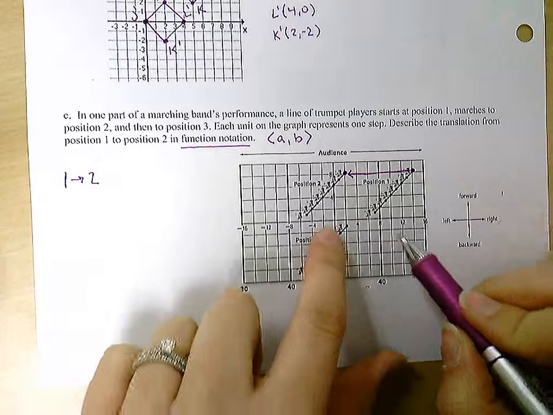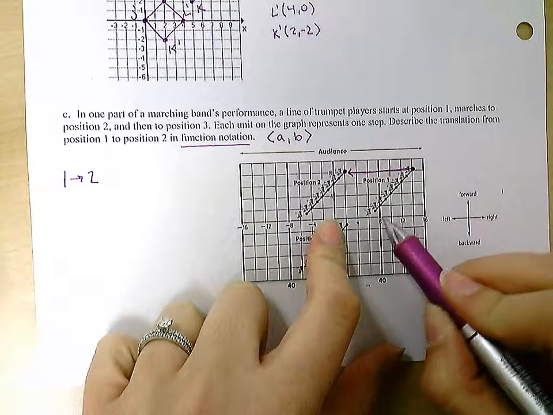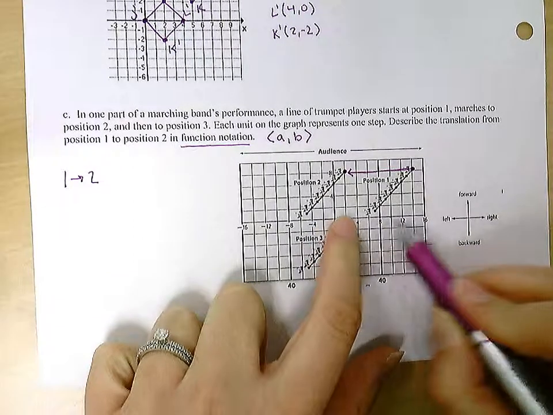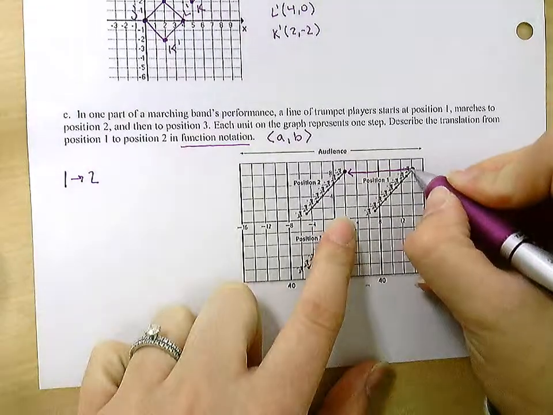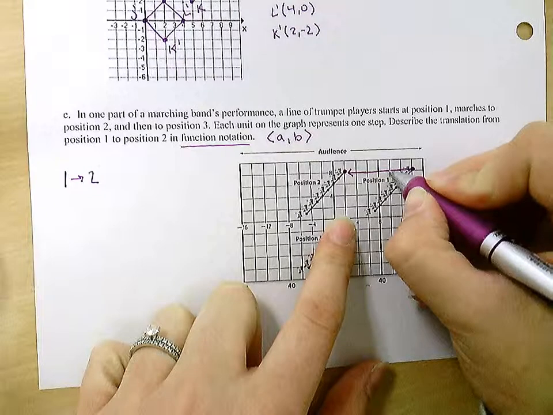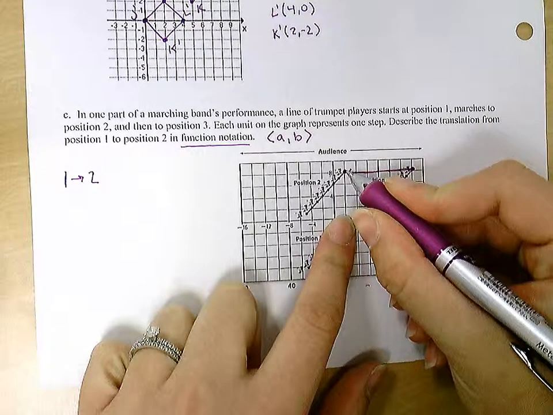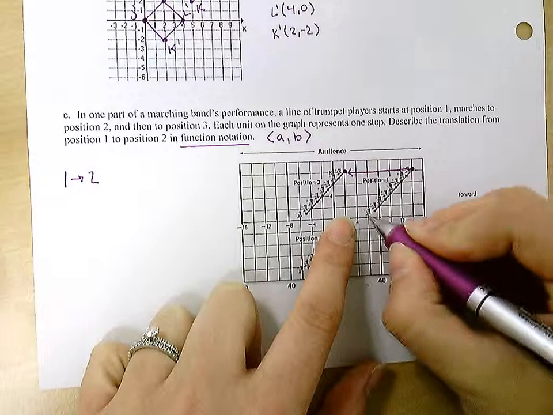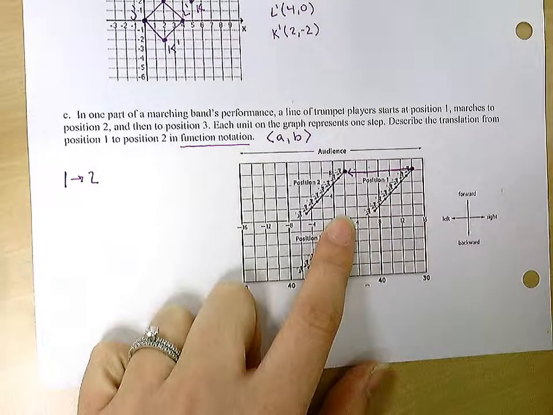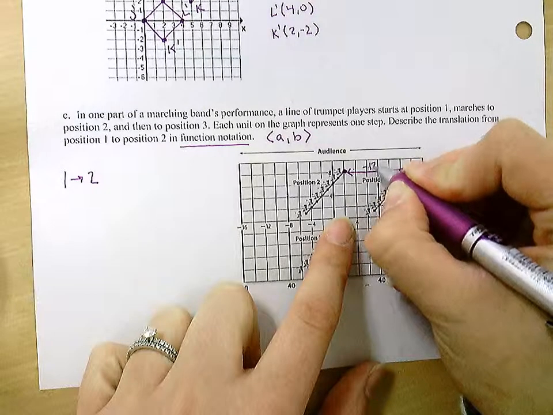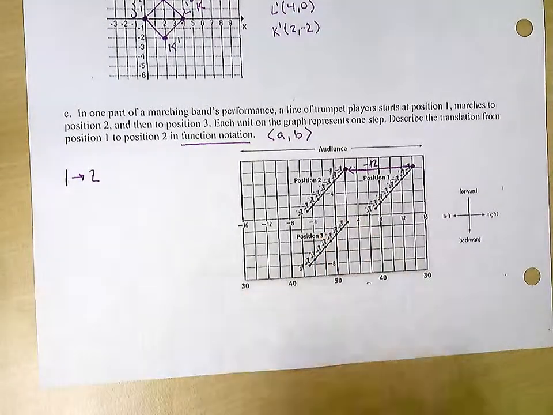Now if I look down here, each of my units here is going down by 2. So each of these are 2. So this would be 1, 2, 3, 4, 5, 6 to get to that one, right? But if each of these spaces are 2 units, how many is that? 12. So I'm going left 12.